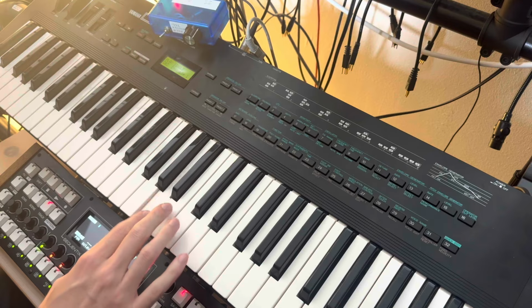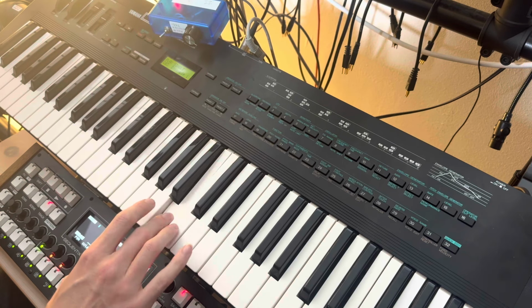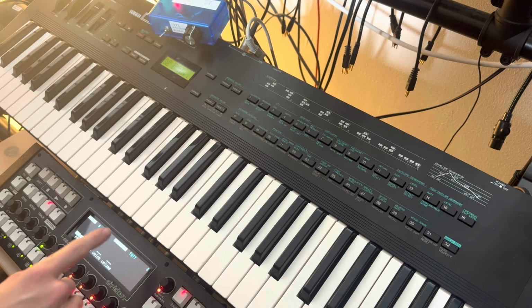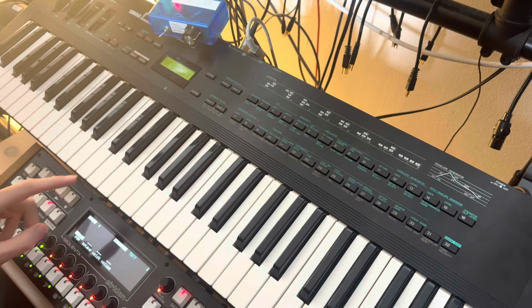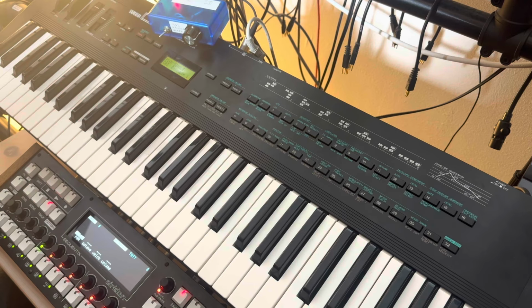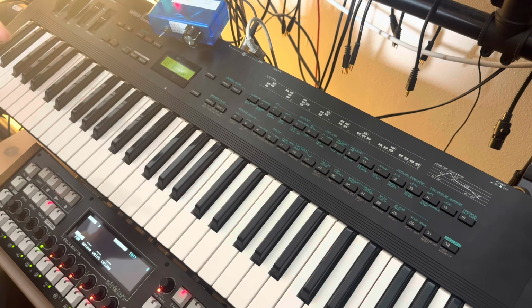So the first function is that I can take any note that I'm playing and change its pitch. So what is the magic here? The magic is that we're using pitch bend messages. So every time I press a key, the box sees the note I want to play, and it first sends out a pitch bend that is specific to that note, and then it sends out the note message.